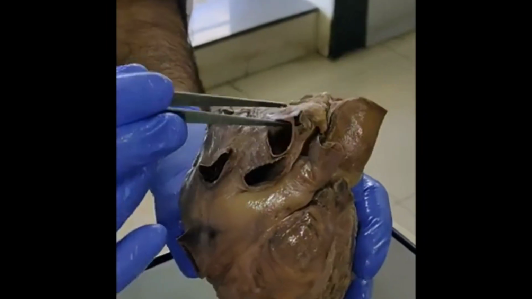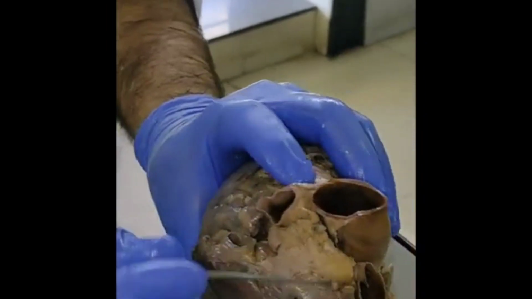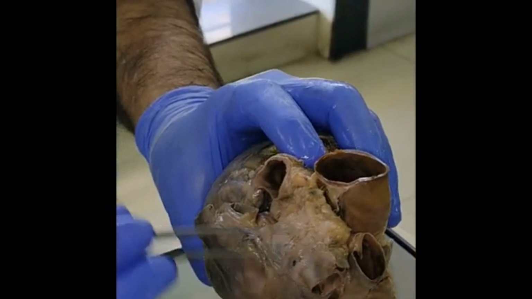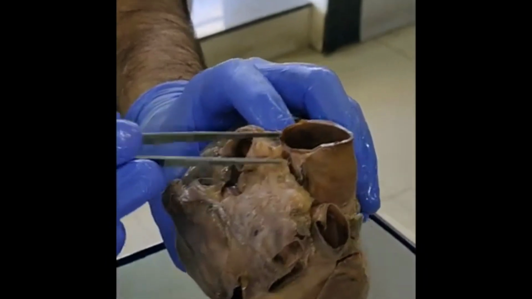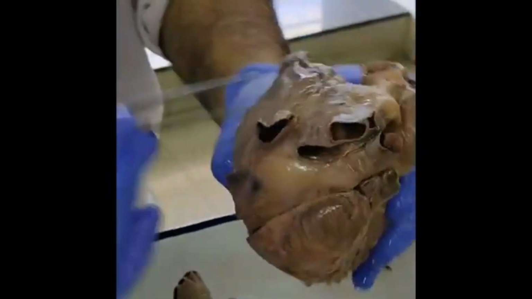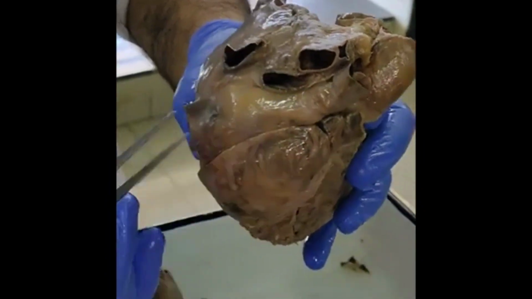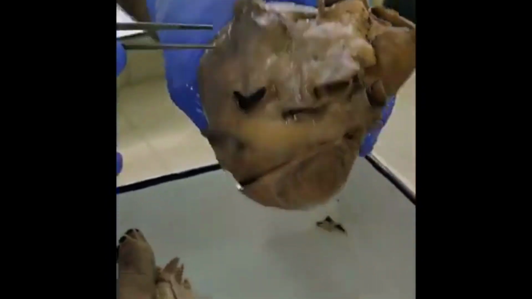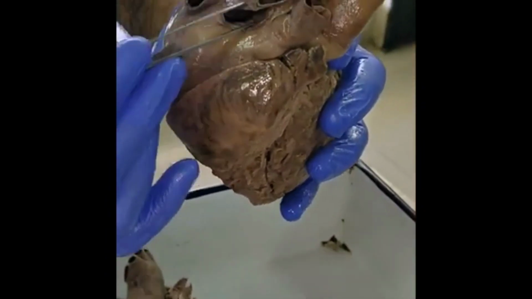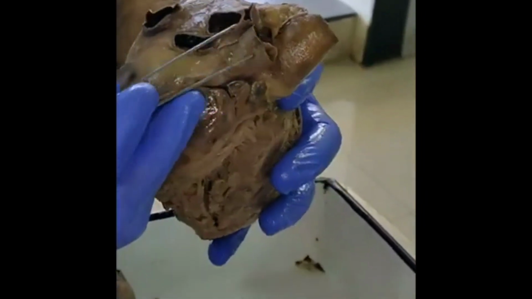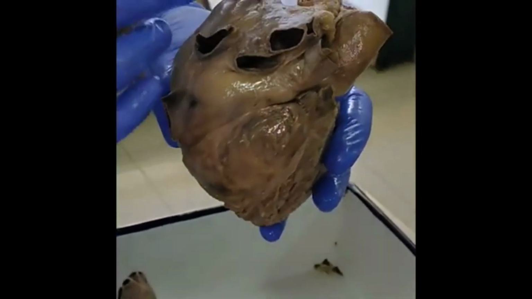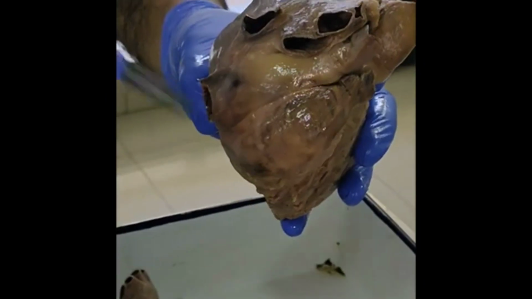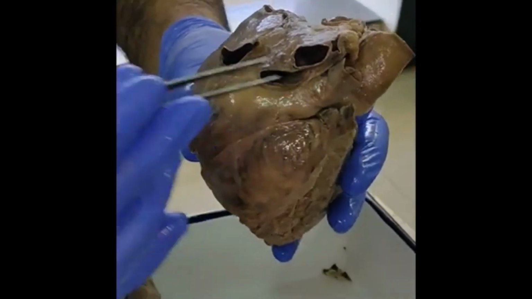Remember, do not confuse with these openings, 1 and 2. These two are the divisions of the pulmonary trunk. This is the aorta. So leave the aorta and pulmonary trunk on one side. We are interested in these 4 venous openings on the left and right, the pulmonary openings, and the superior vena cava and inferior vena cava. So altogether 6 venous openings, including superior and inferior vena cava.